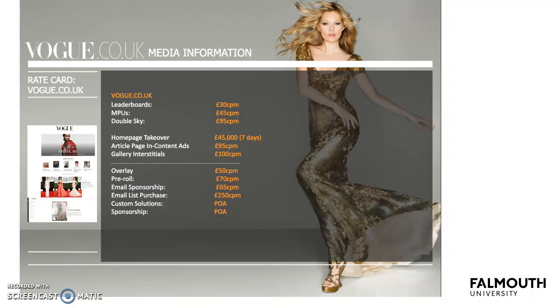So we can estimate here that the Vogue website clearly has a lot of traffic to its homepage, because the cost of sponsoring the homepage for just 7 days is 45 grand. So if we estimate from that, at a rate of £30 per 1,000 impressions, I would expect to receive approximately 1.5 million impressions for that investment of 45 grand.